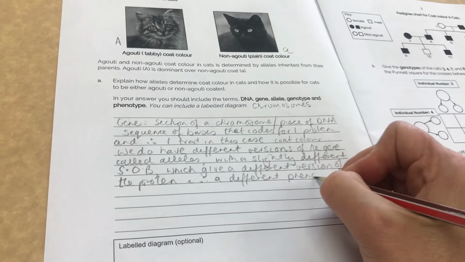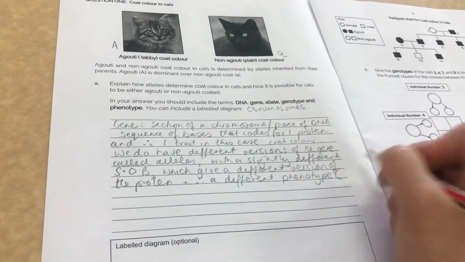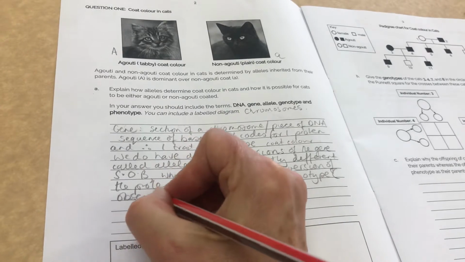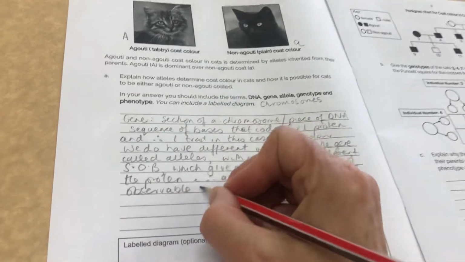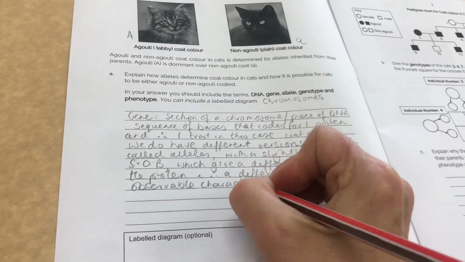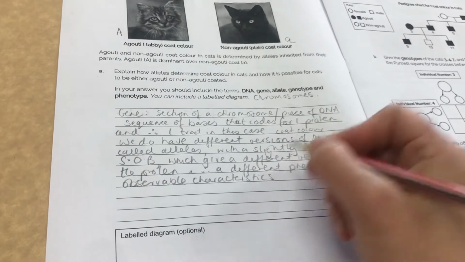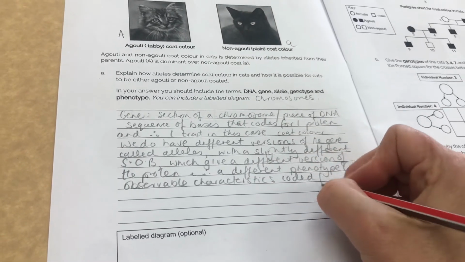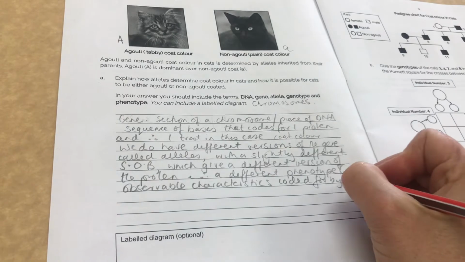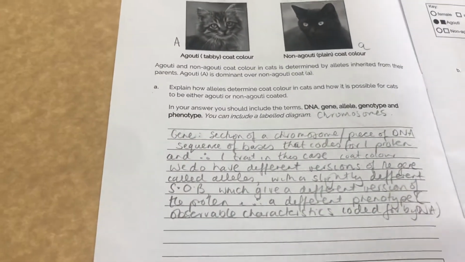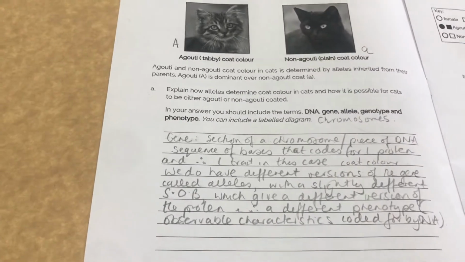And it's good here to explain that a phenotype is the observable characteristics which are coded for by the DNA. So in this case, the 2 phenotypes, which I could add in here, were agouti and non-agouti.